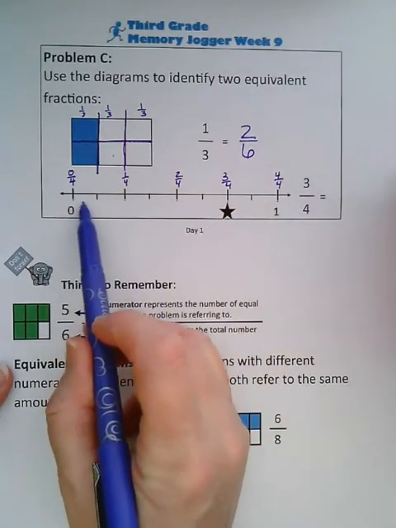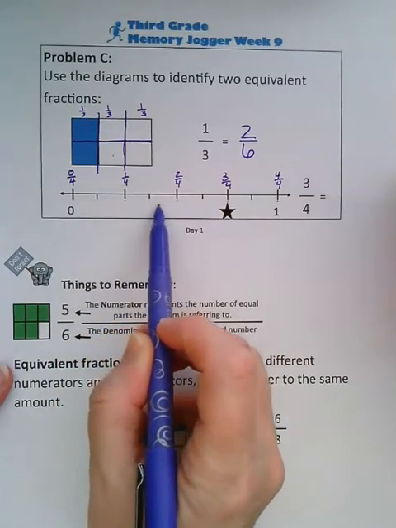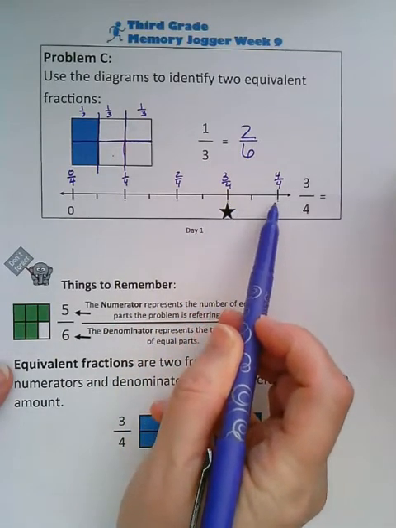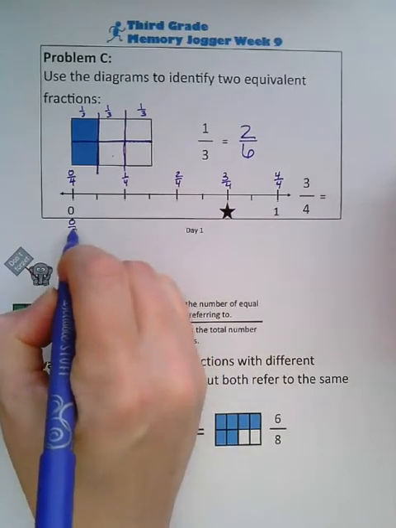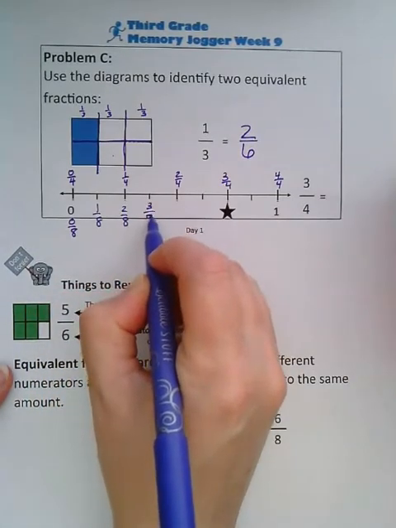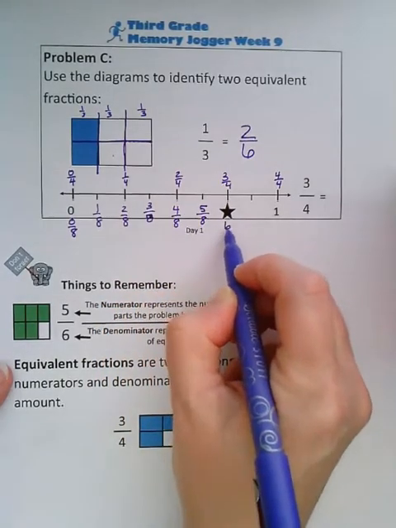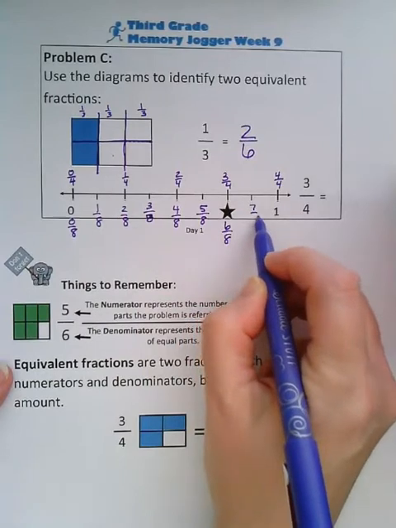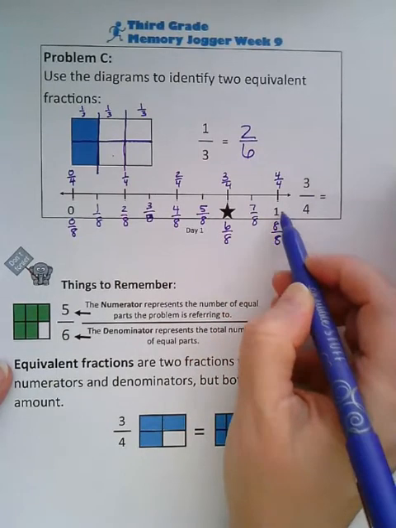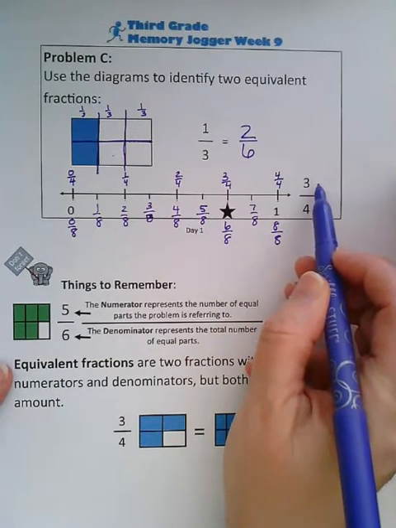Now the bottom of the number line is partitioned a different way. We have 1, 2, 3, 4, 5, 6, 7, 8 parts. So we're going to start with 0/8, 1/8, 2/8, 3/8, 4/8, 5/8, 6/8, 7/8, and 8/8. You can always know you're at the right spot because the numerator and denominator should be the same when you get to 1. So our question is, what fraction is equivalent to 3/4?